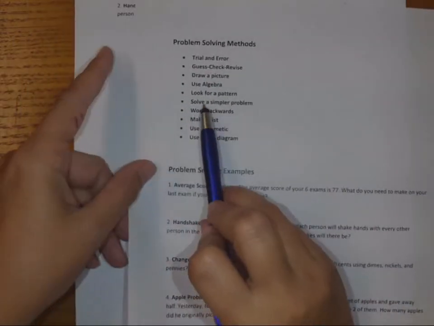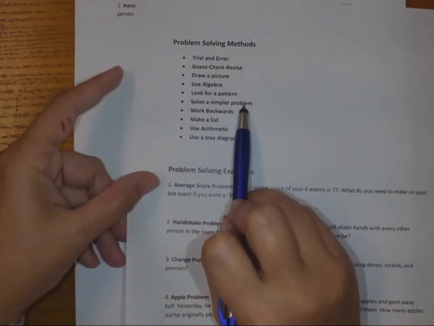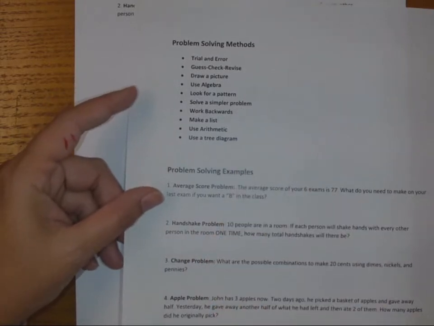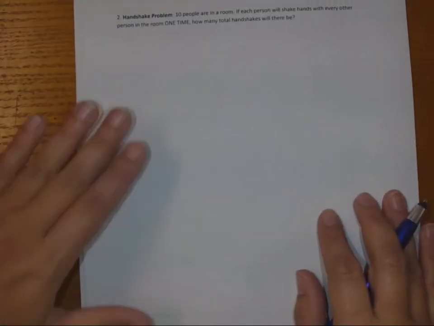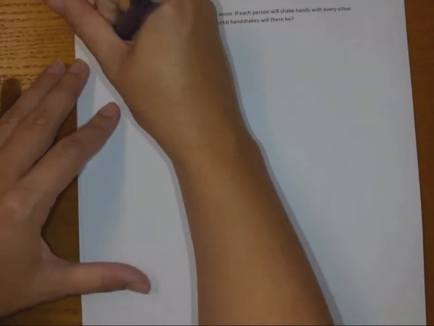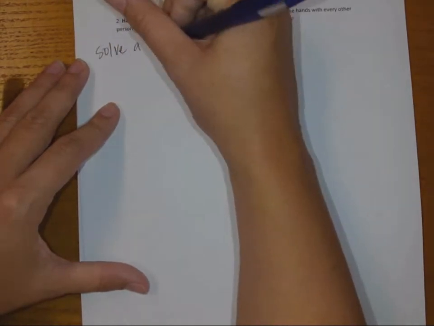So a strategy we could use for this would be to solve a simpler problem. Instead of doing 10 people, let's just think about 4 people and see if we can then find a pattern in there. So we are going to solve a simpler problem here.